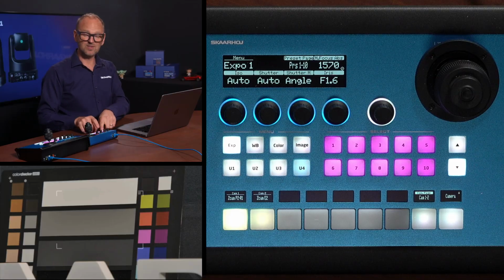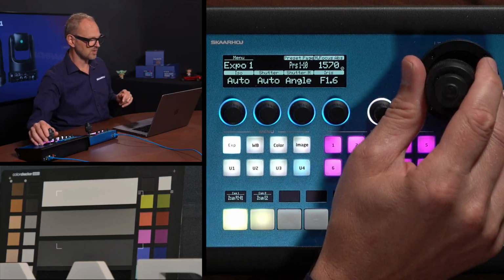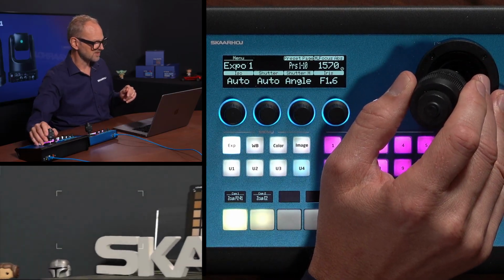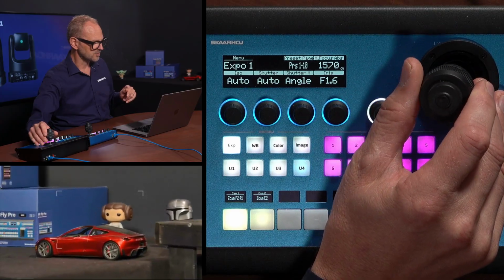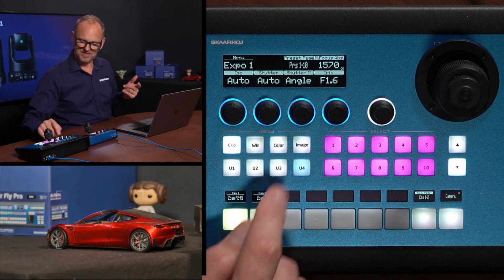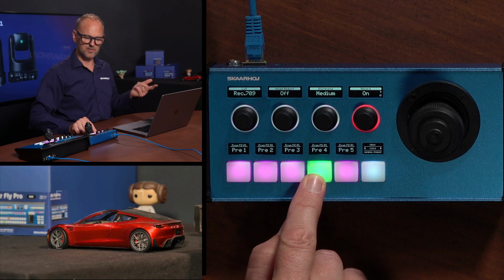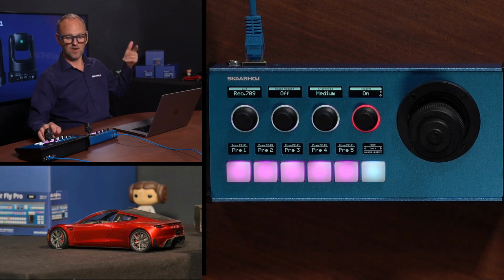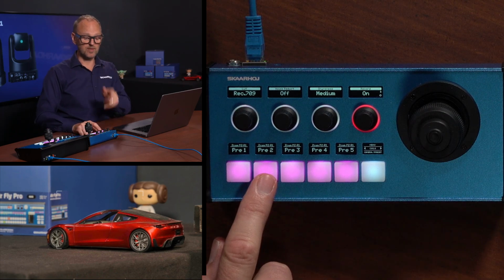By the way, if I want to do the same on the PTZ Fly, I could do that. So let's just make the 4th preset here on the Fly. We'll zoom in on this sports car and press and hold on preset number 4 over here. Okay, now let's recall preset number 2 on the PTZ Fly.